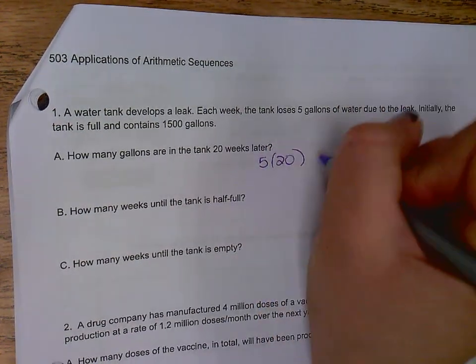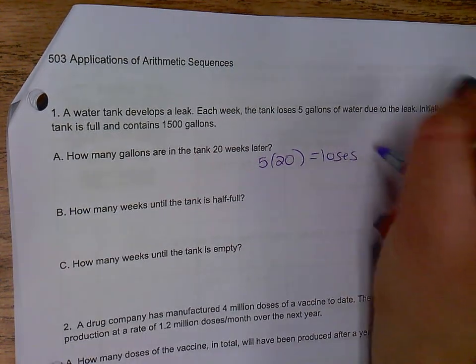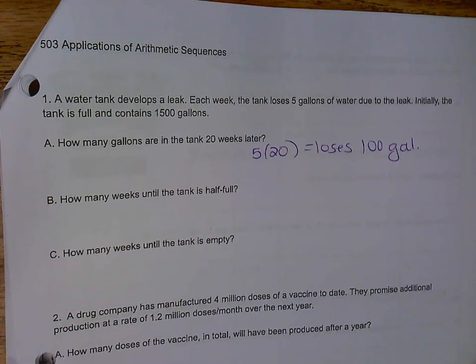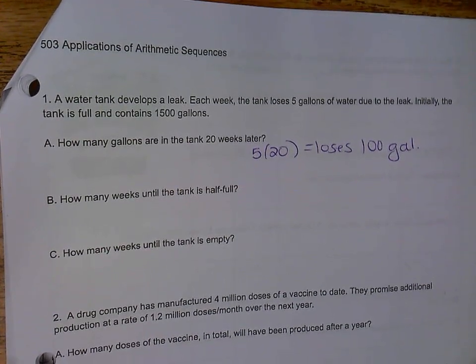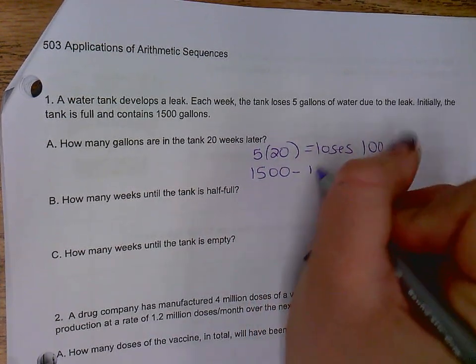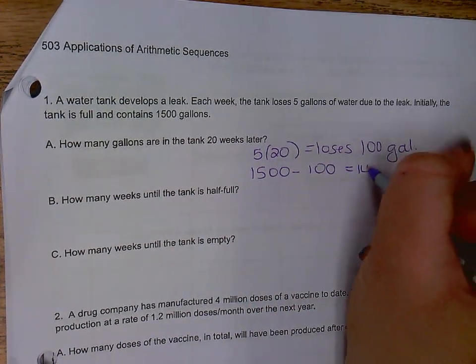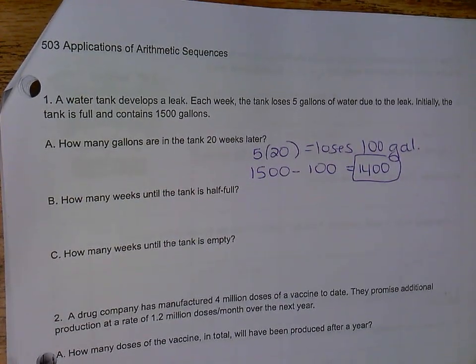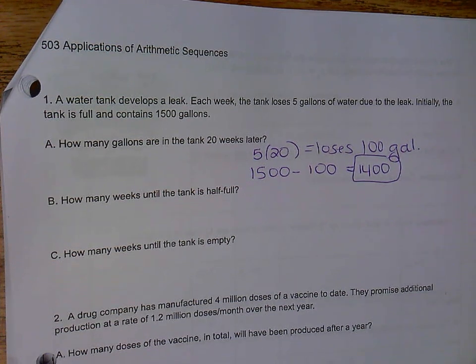So it loses 100 gallons, right? So what would be my final amount? I would just take 1,500, my starting amount, and subtract off 100. And that's 1,400 gallons. Now, I could come up with a formula if I wanted to, right? Because this is an arithmetic sequence. It's going down by the same amount.